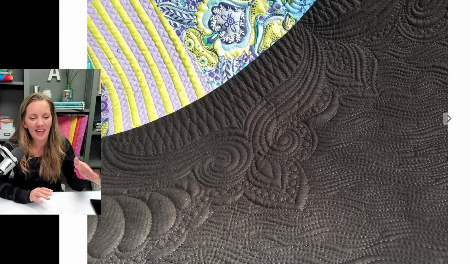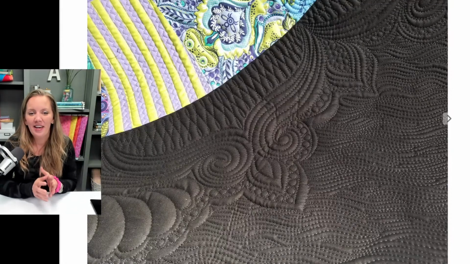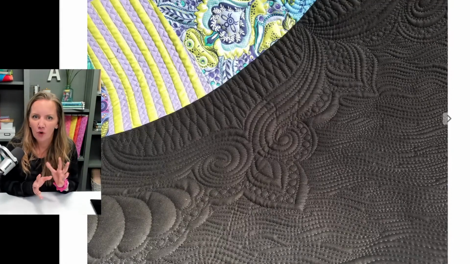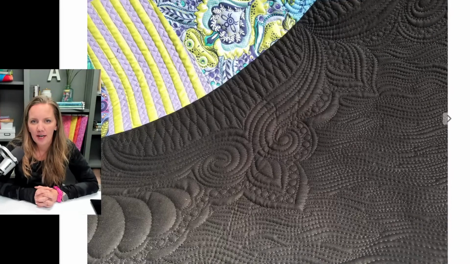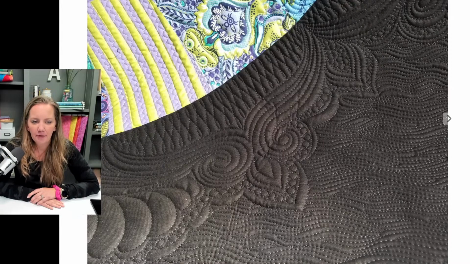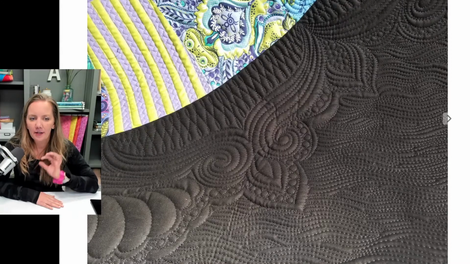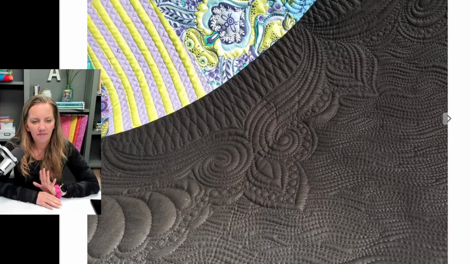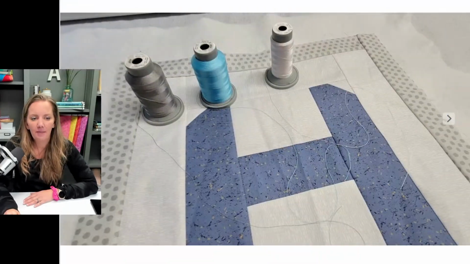That's a whole other thing. But I will say that if your thread is thicker, like Glide, the 40 weight or a 30 weight, it's gonna show up more. So it's not going to be quite as forgiving as far as going over a range of colors. This particular quilt, I'm pretty sure this is Glide. 40 weight has a little bit of sheen to it, but just blends in really nicely into that solid background.